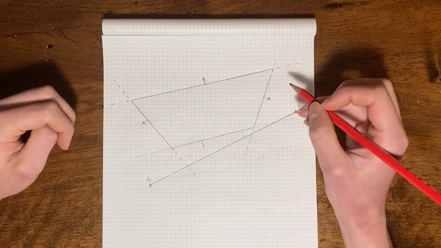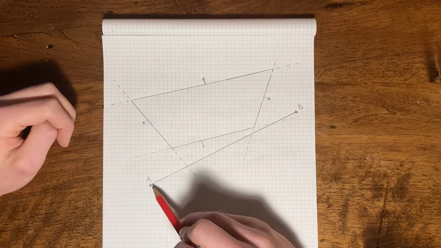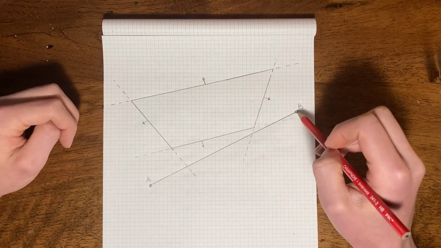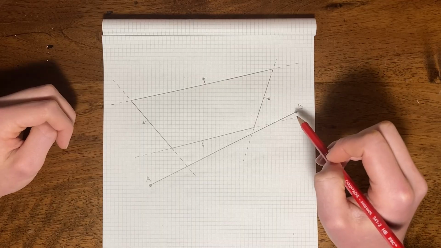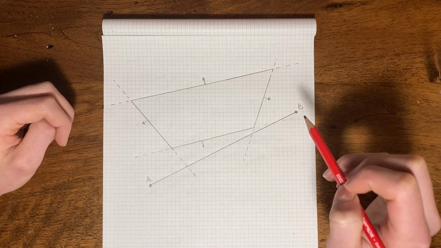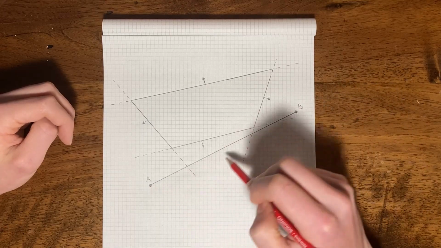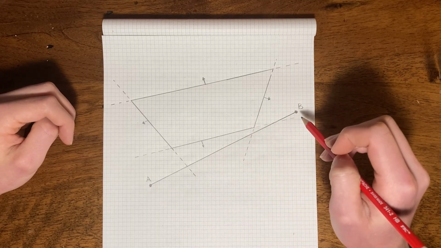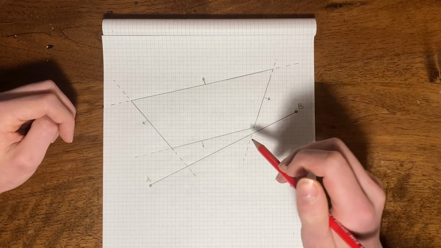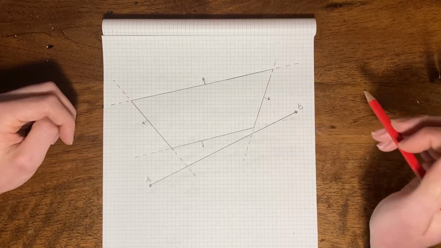So basically, we want to check if there exists a point on the line segment that is inside of the shape. Or if you prefer, we want to check if every point on the line segment is outside the shape. If it's the case, then there's no collision. If it's not the case, then there is a point inside the shape and there is collision.